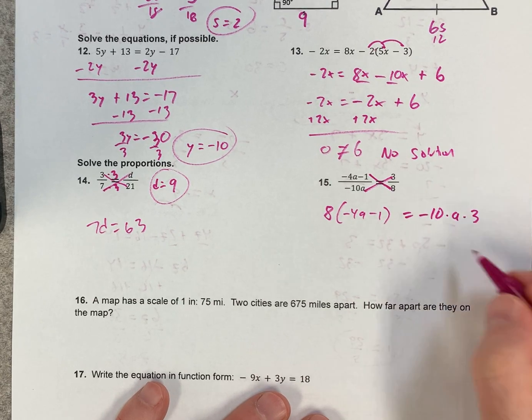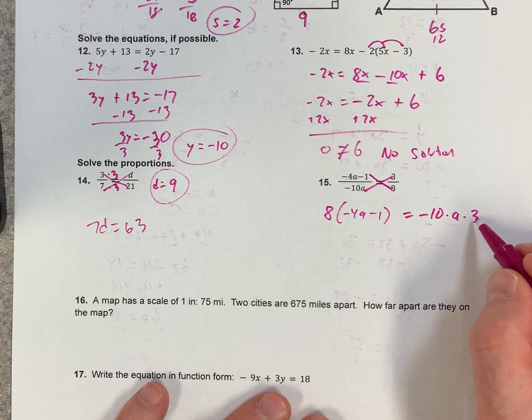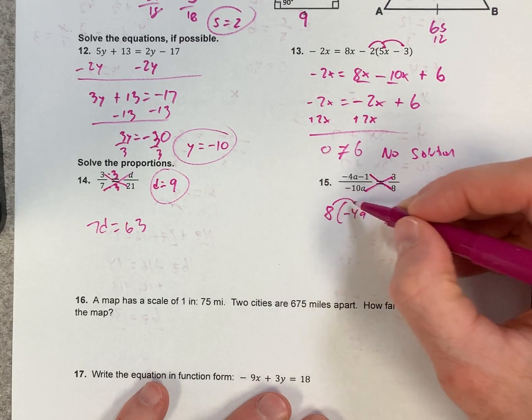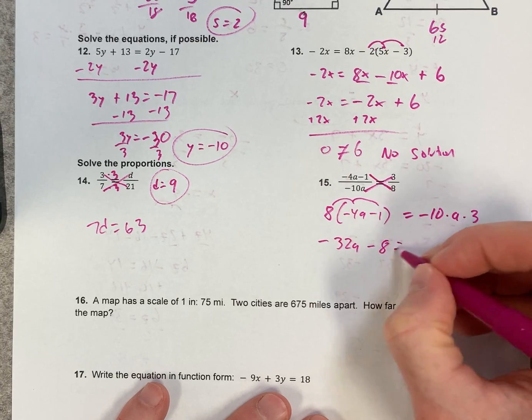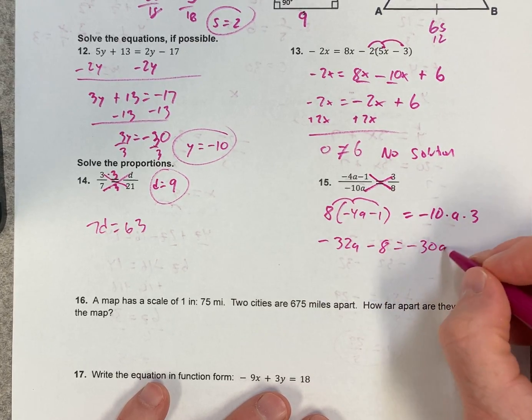Multiplication is commutative. I can change the order. So I'm really just going to be multiplying the 3 times the negative 10. Okay, so as I distribute here, I get negative 32a minus 8 equals negative 30a.